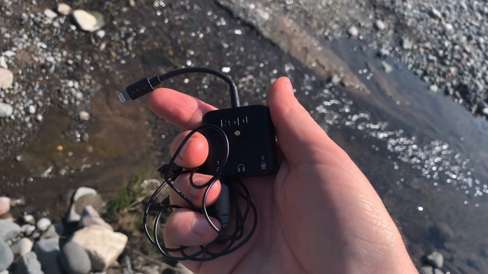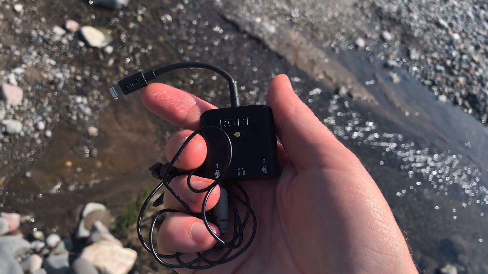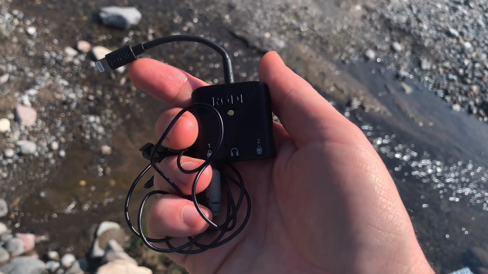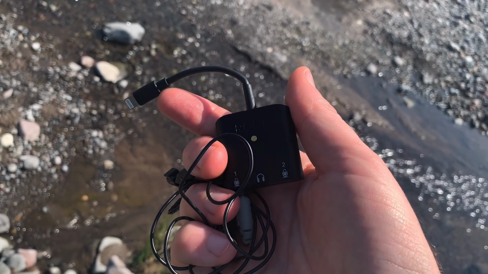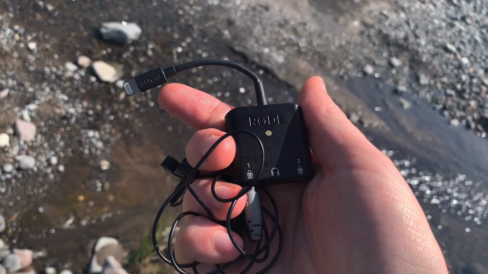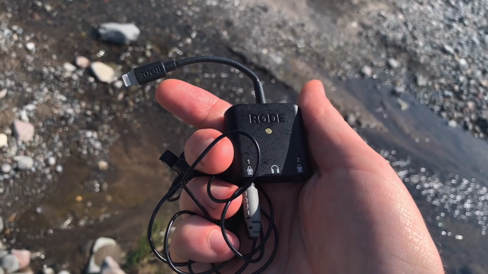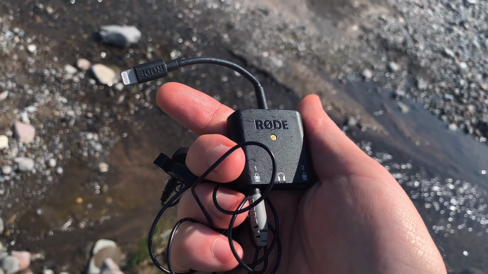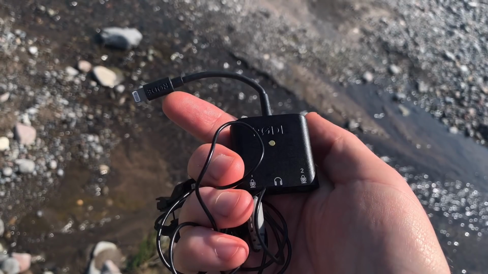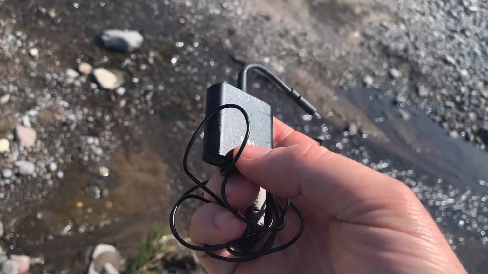Then I plug in my microphone. I use a Rode microphone. This is by far the best microphone that I've ever had. It has an app on the phone that controls its volume, and I think it's better sound quality than other microphones that I've used.